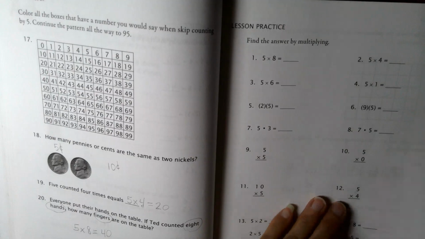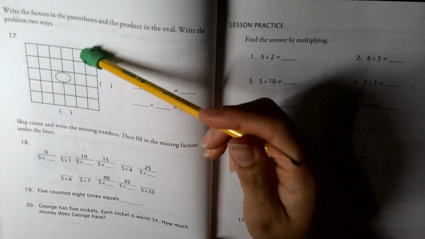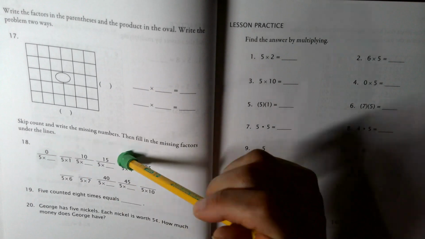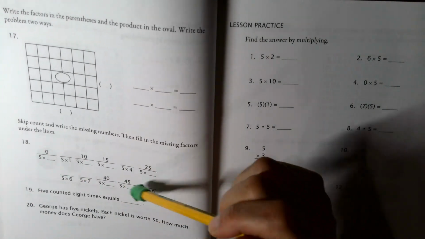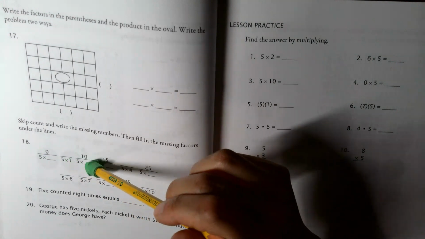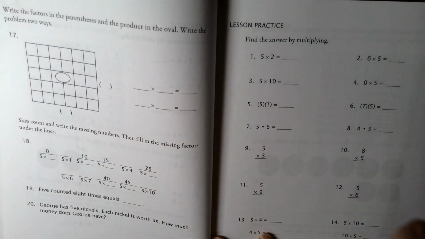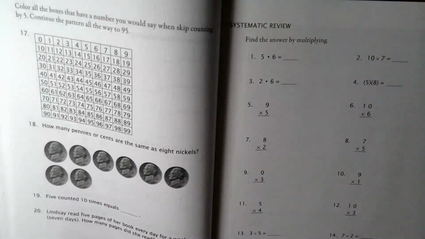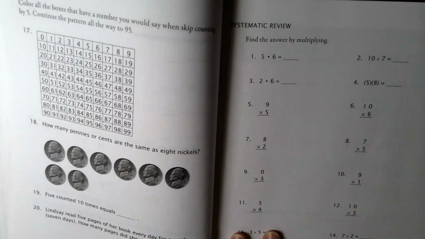Okay. Let's see if there's anything else that might be tricky. These are just reviews. This is what we learned the first chapter. These are, you skip count by 5 at the tops. The bottoms, you fill them in. 5 times 0, 5 times 1, 5 times 2. Okay, and this is skip counting nickels again, or just multiplying them. More nickels.